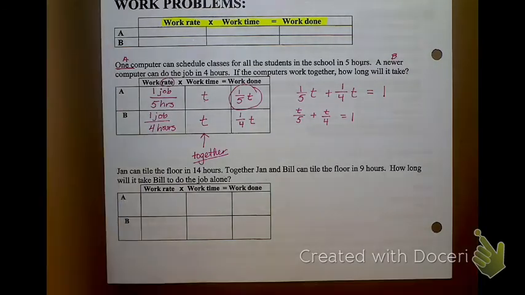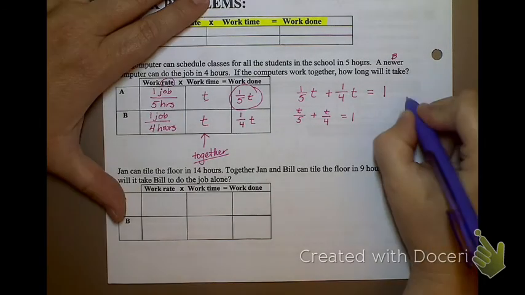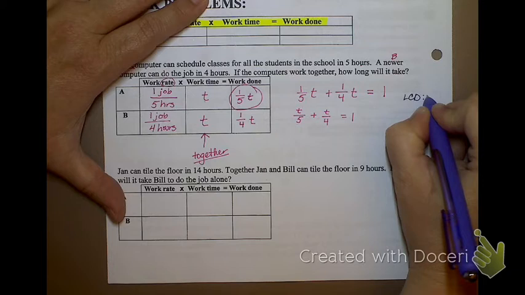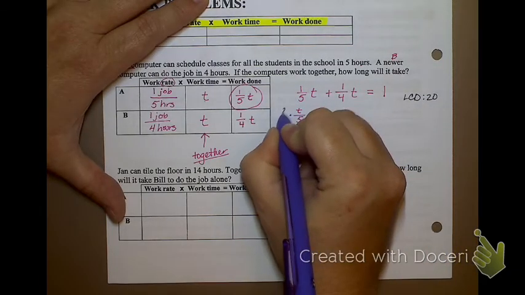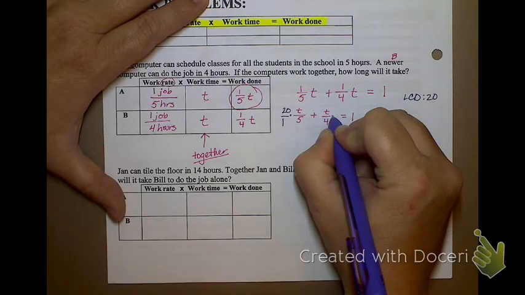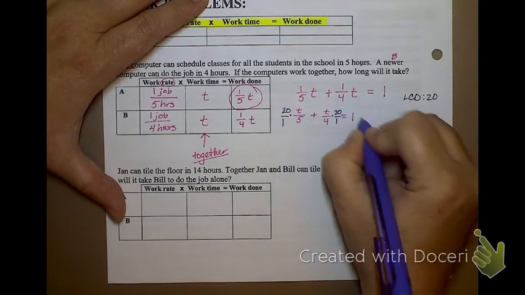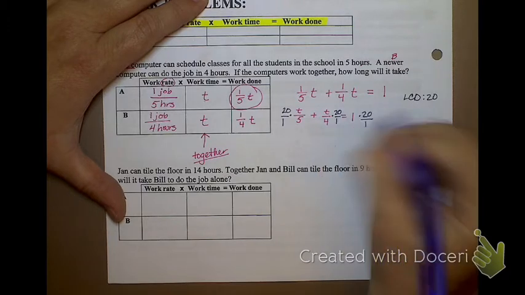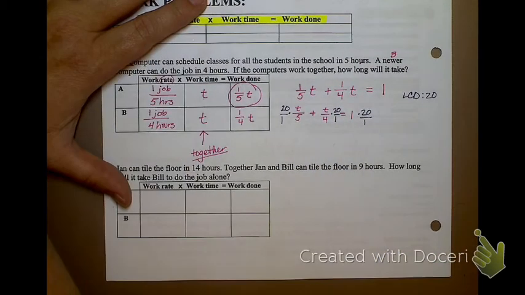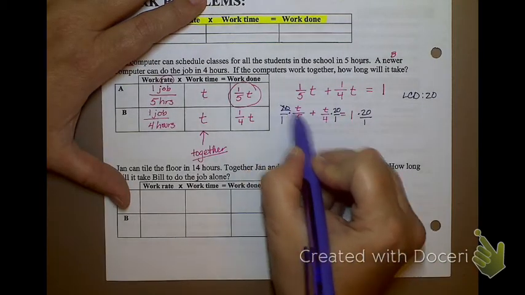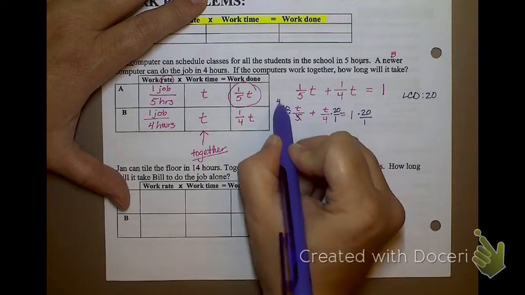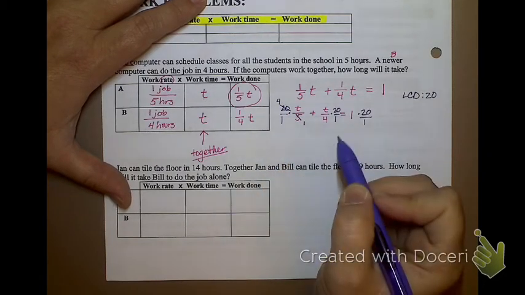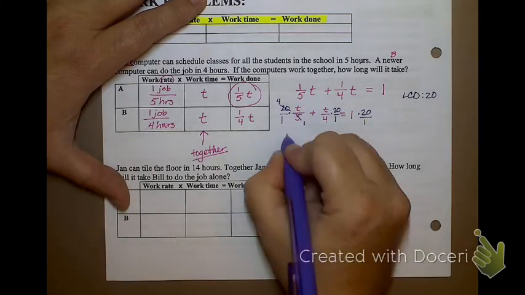What's my LCD? 20. So I'm going to multiply each of these by 20 over 1. And what's going to happen? 20 and 5 reduce to 4 and 1. So I have 4t.